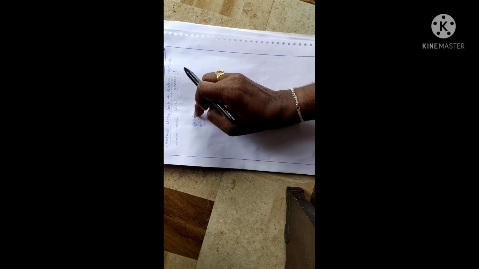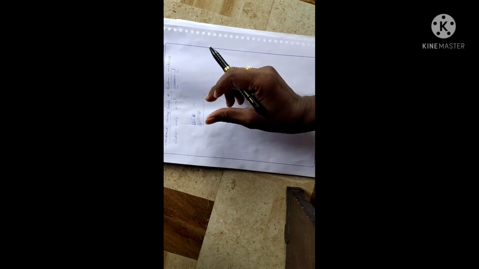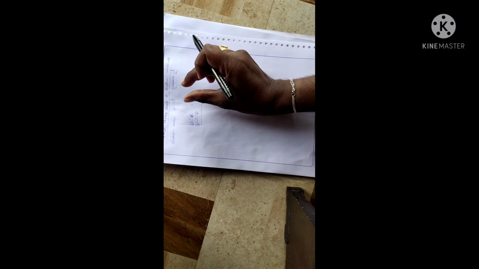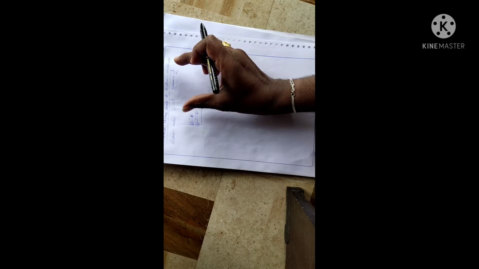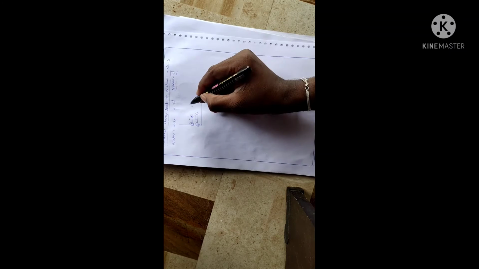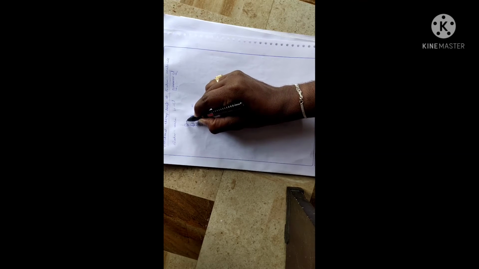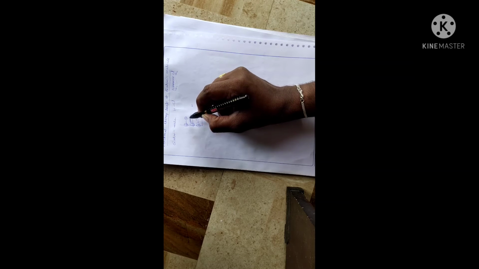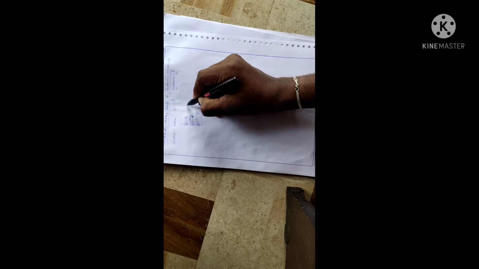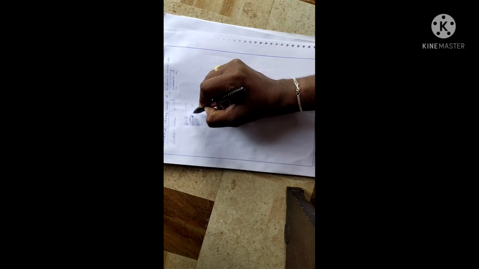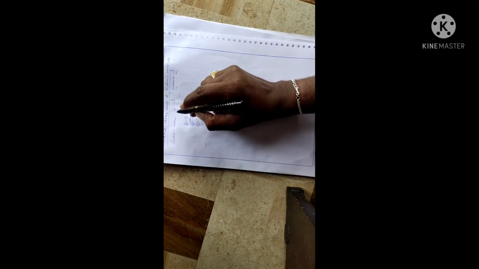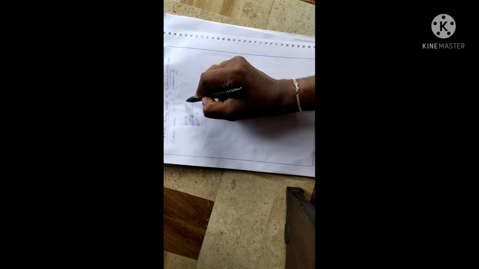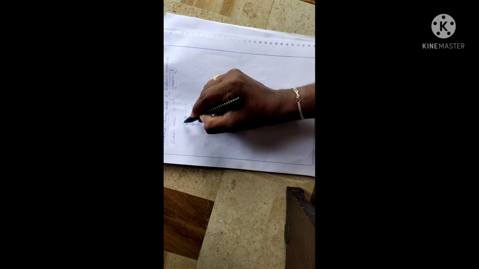Again we compress the bond length, and due to the development of the restoring force it goes outside with the same force.